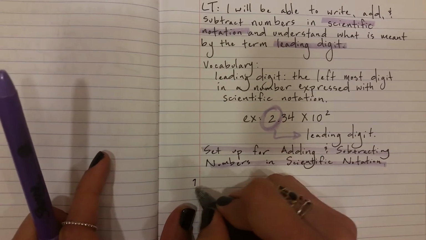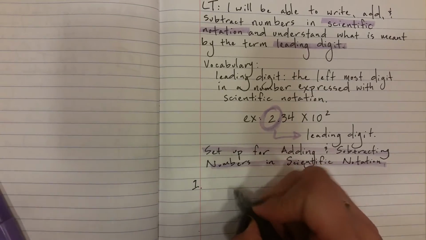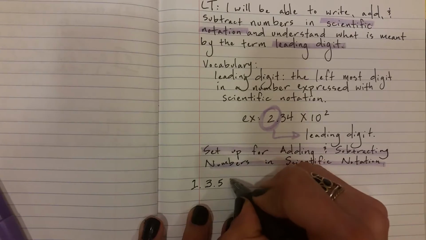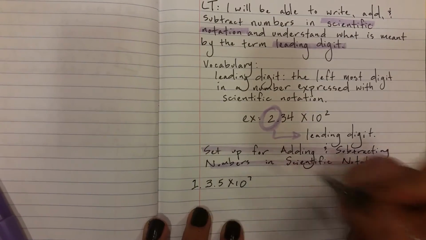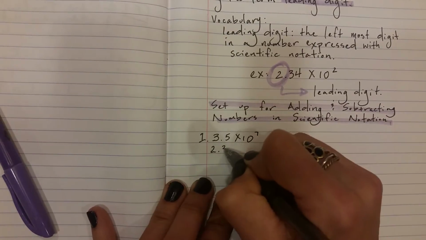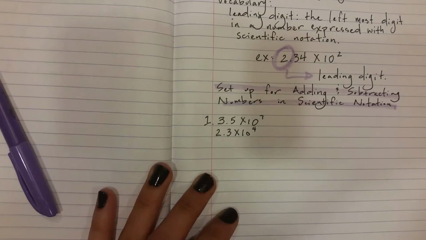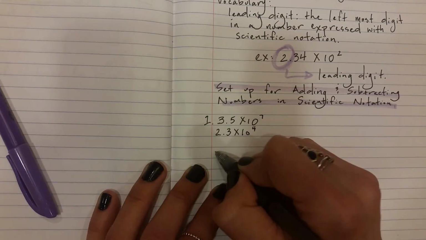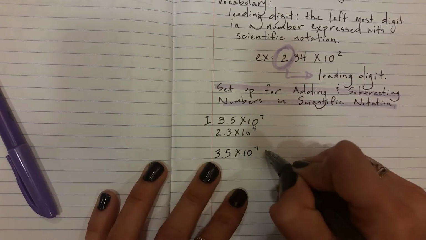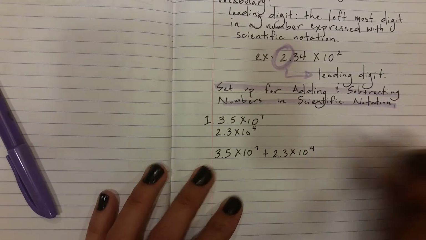So for example, here's our number 1 problem. If we have 2 numbers written already in scientific notation, so 3.5 times 10 to the 7th power, and then I have 2.3 times 10 to the 4th power, I want to add these. Okay, so pretty basic, our first step: 3.5 times 10 to the 7th power plus 2.3 times 10 to the 4th power.